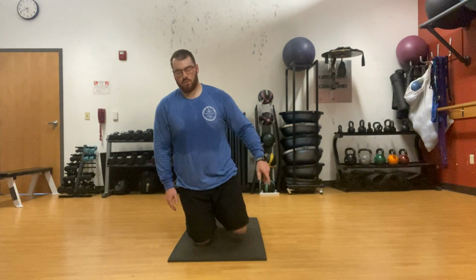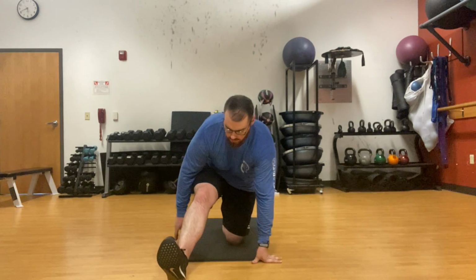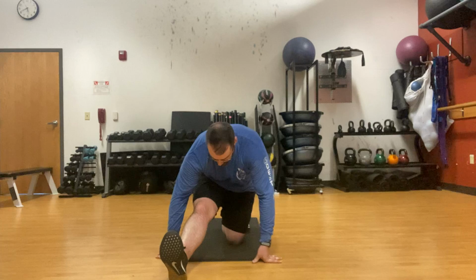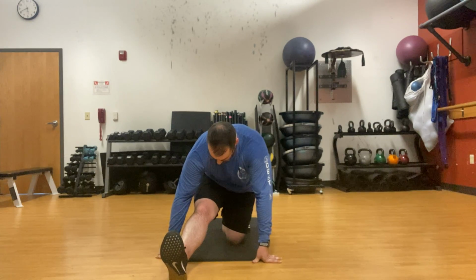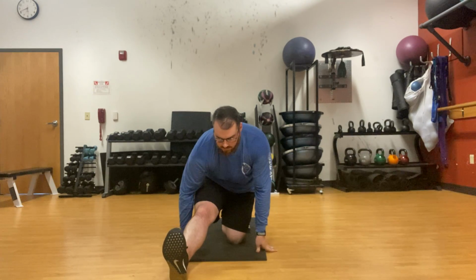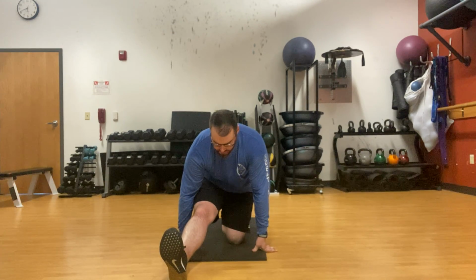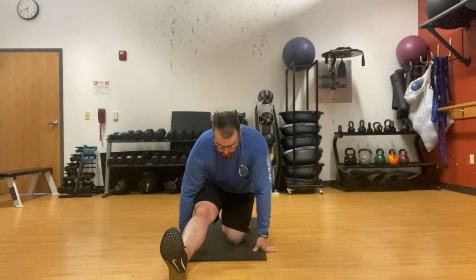Good. So let's go ahead and switch legs. Remember, right leg out straight first, heel on the floor, sitting back. All right, from here going to that hip flexor stretch, staying up nice and tall, pushing that left knee through the floor, squeezing that left glute muscle as well.